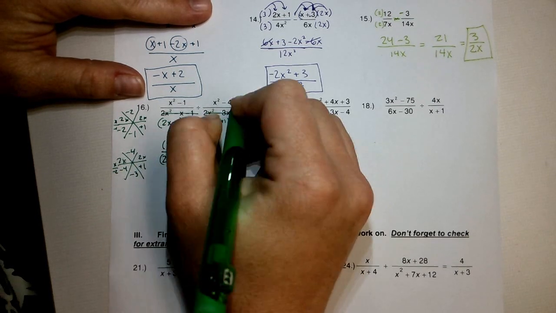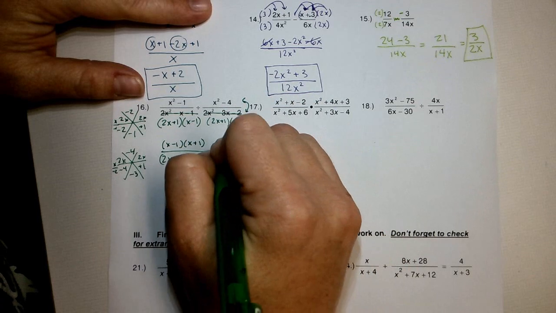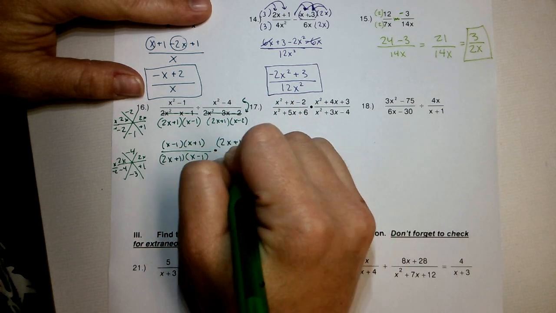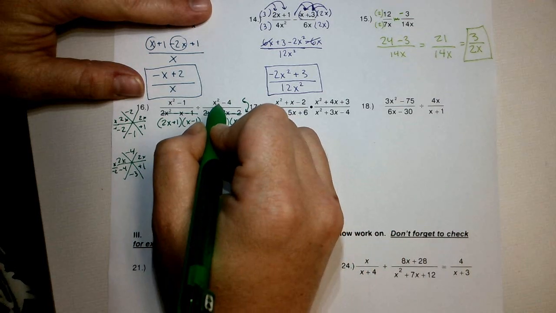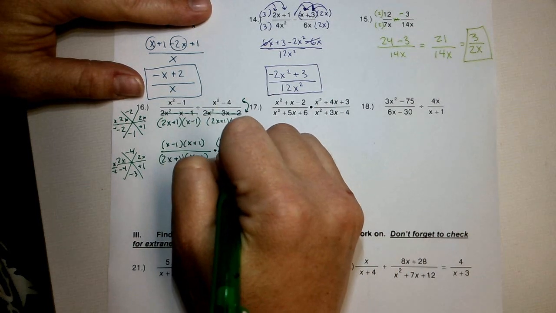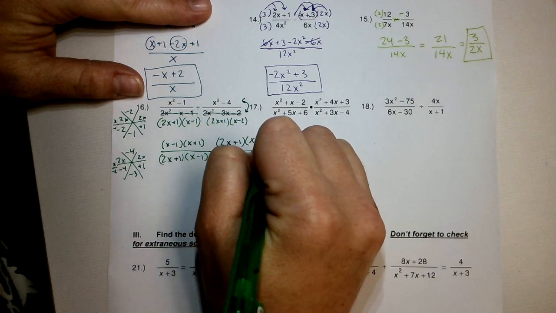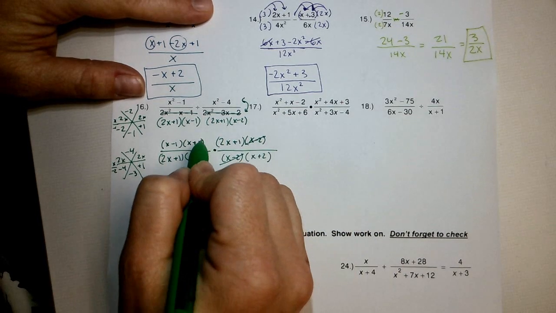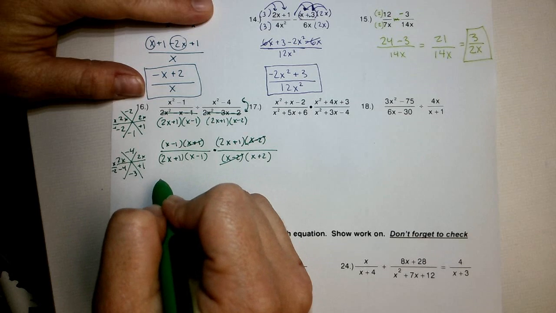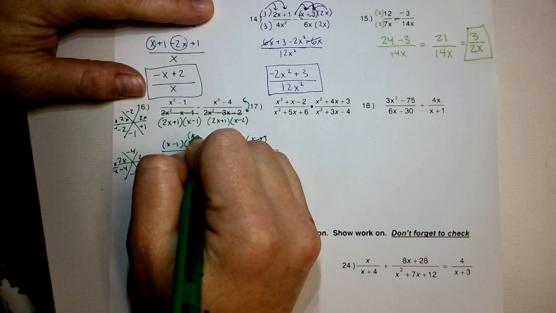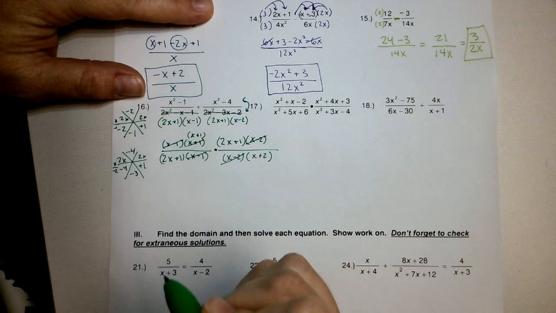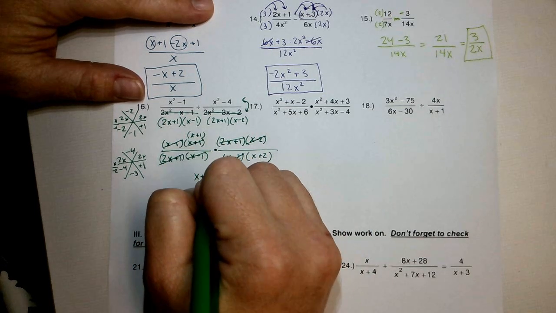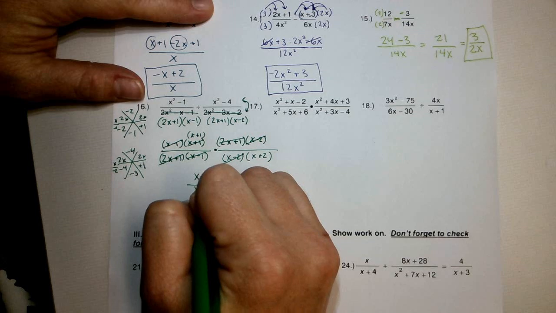Now I'm going to flip, and I get 2x plus 1, x minus 2 over, this is a perfect square minus a perfect square, so we get x minus 2, x plus 2. So x minus 2's cancel, x not plus 1, dang it, I did that. That's still there, I'm going to rewrite it so I don't forget. The x minus 1's cancel, and the 2x plus 1's cancel. So I'm left with x plus 1 over x plus 2.